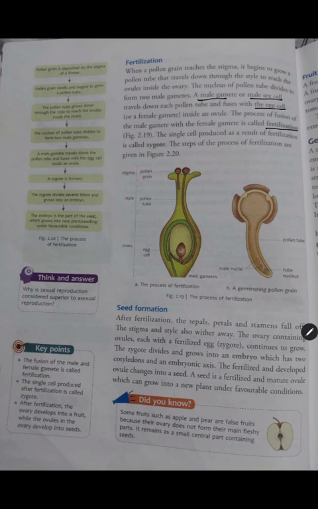So when a pollen grain reaches the stigma, it begins to grow a pollen tube which travels down the style. This part, this is the style part. Through this part, the pollen tube travels down to reach the ovule. So the basal part is the ovary. Inside the ovary, what is present? This is the ovule, and inside the ovule, the egg is present. And the nucleus of the pollen tube divides to form how many male gametes? Two male gametes. Out of these two male gametes, one male gamete fuses with the egg, right?